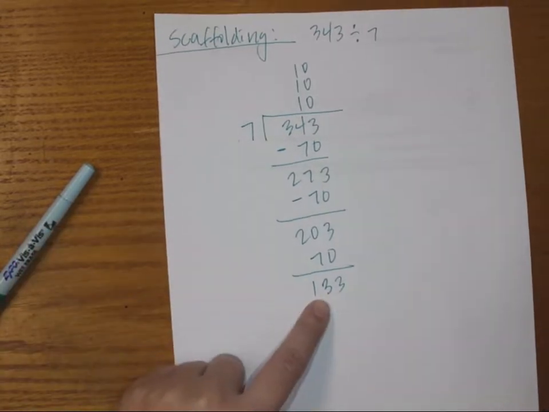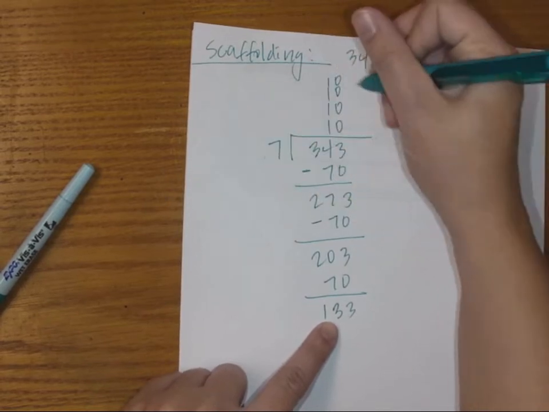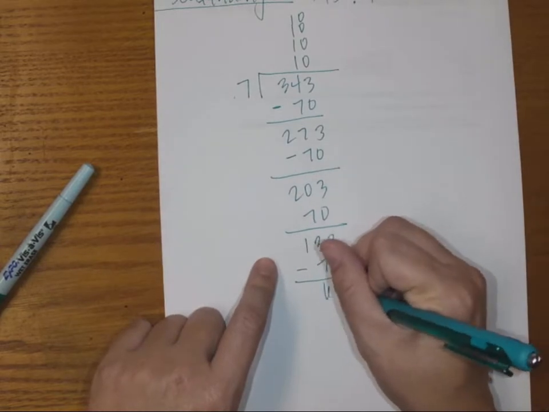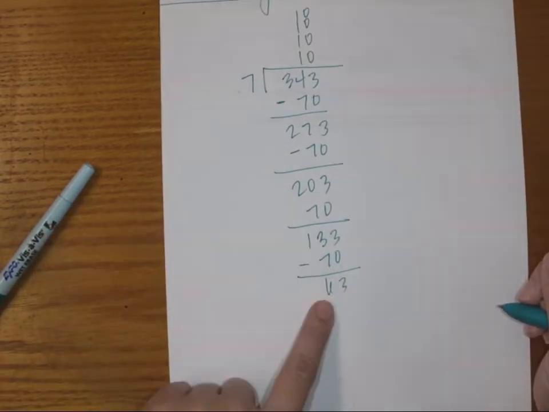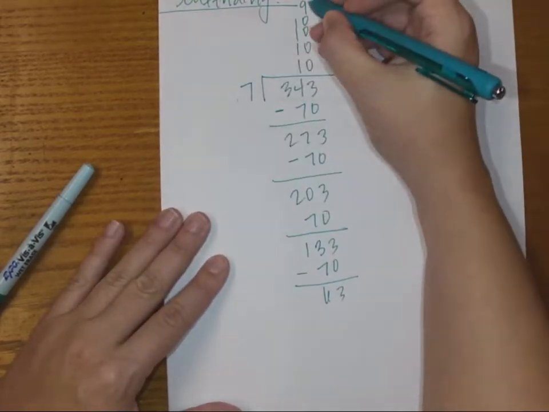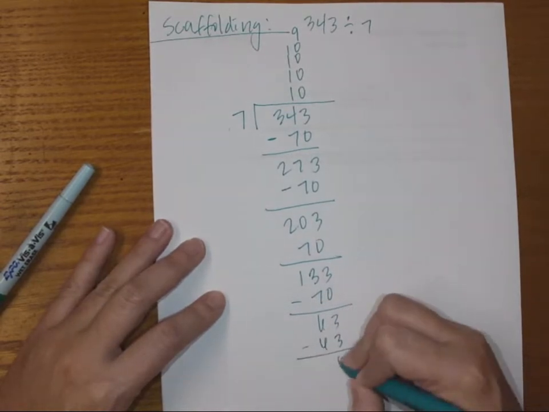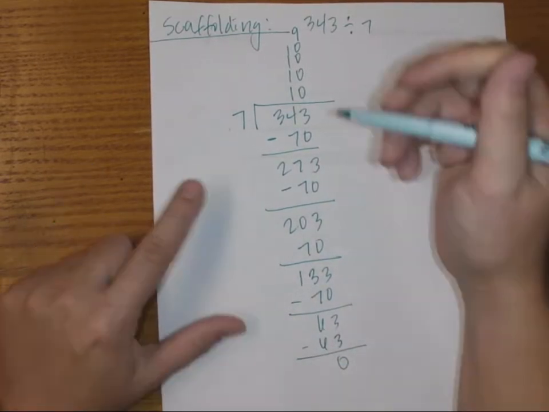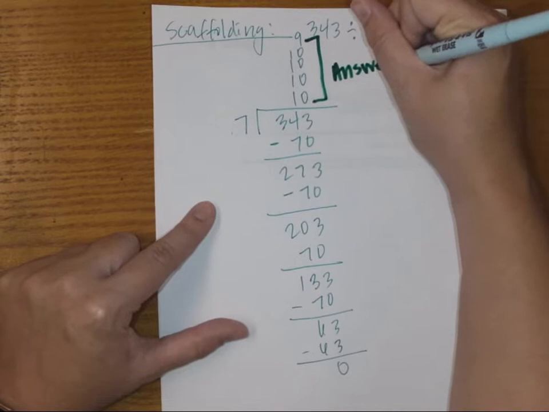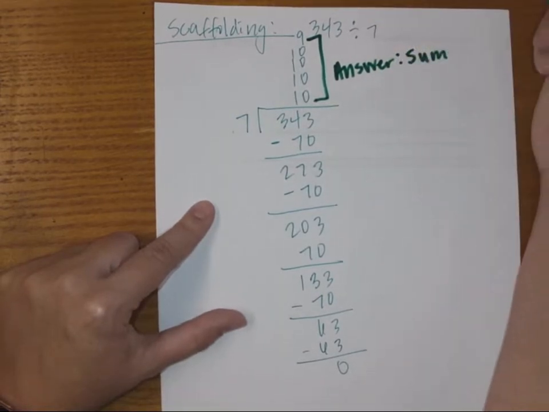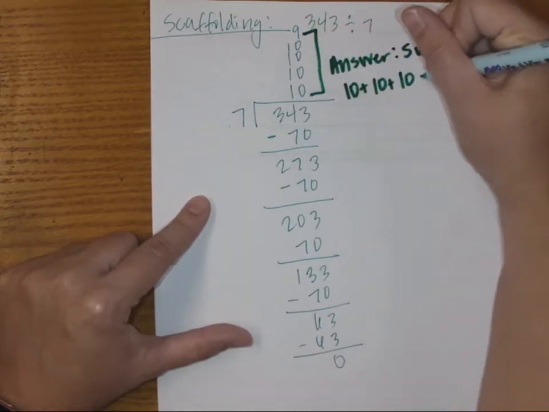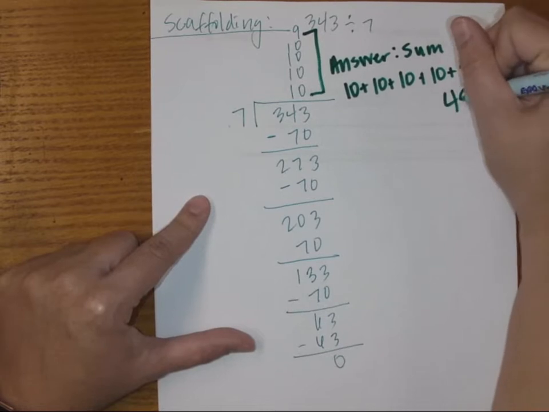Well, 7 goes into 133 10 more times, right? 7 times 10 is 70. 133 minus 70 is 63. Well, now I know 7 goes into 63 9 times. And 7 times 9 is 63. And there's nothing left over. So my answer here is all this added up, the sum. So your answer is the sum. And in this case, my answer is 10 plus 10 plus 10 plus 10 plus 9, which is 49.